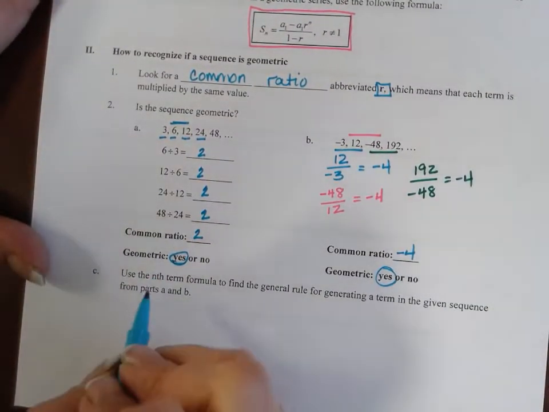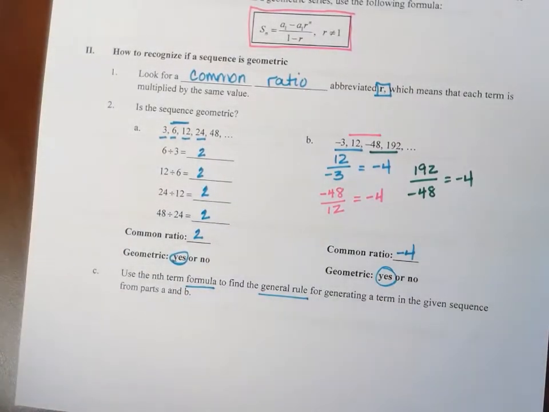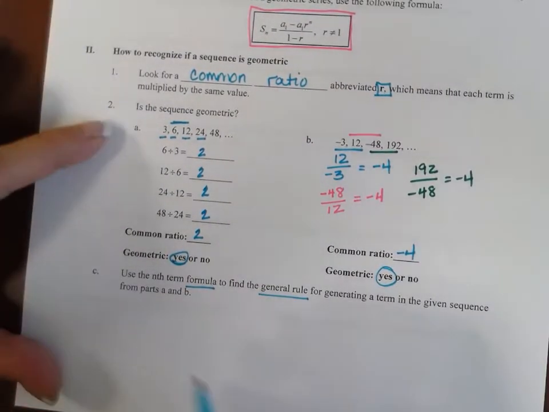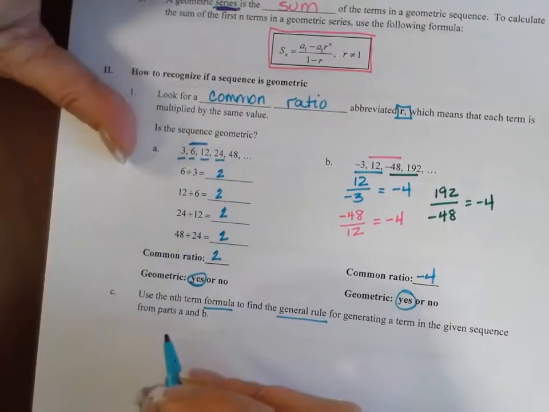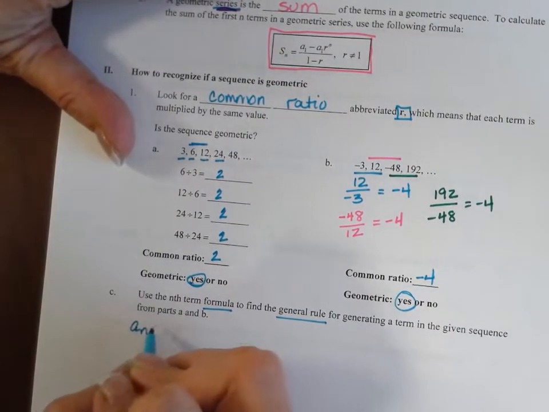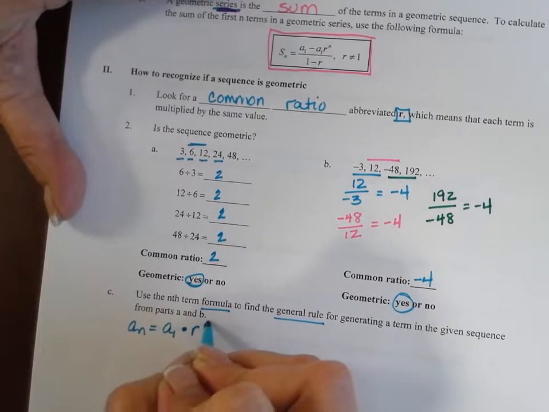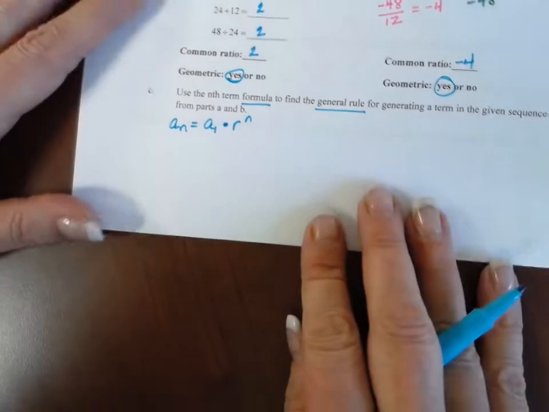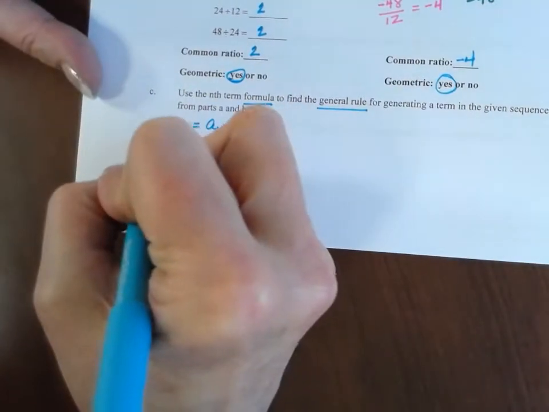All right, so let's use the formula and find a general rule. When it says use a formula or general rule, you're just writing the equation. Okay, so for the first one, my equation was going to be a to the nth equals a to the first times r to the n. For the first one, what's my first term?